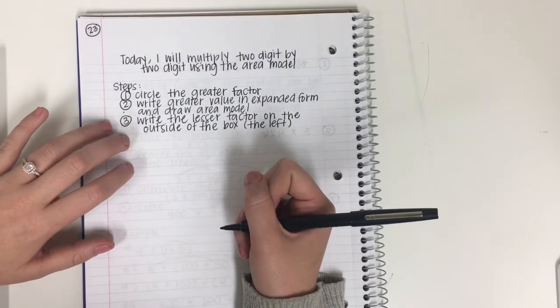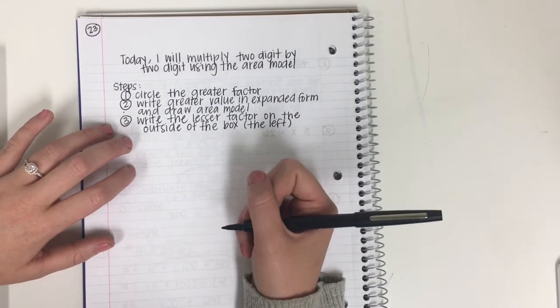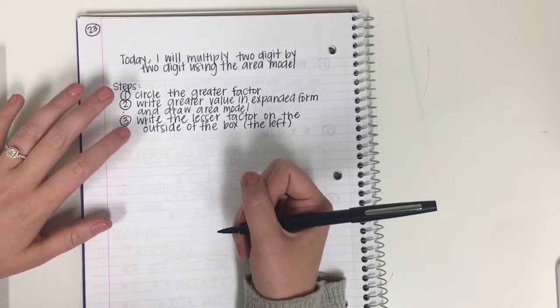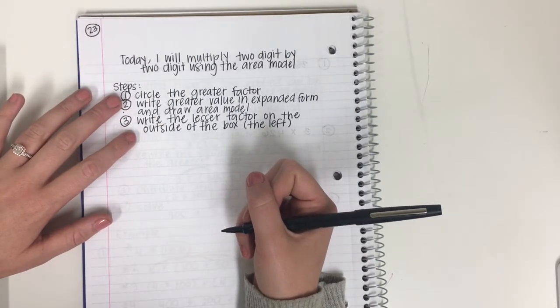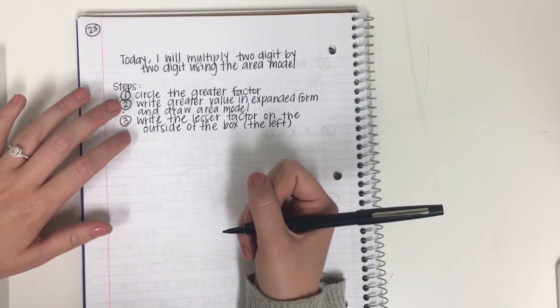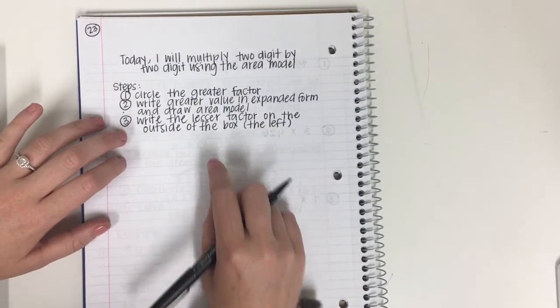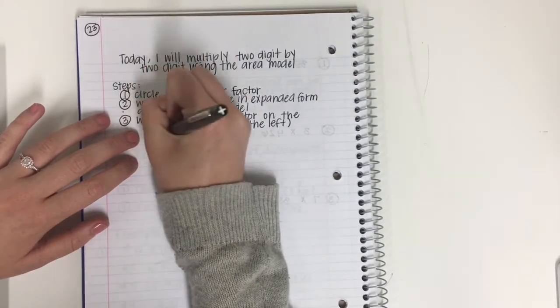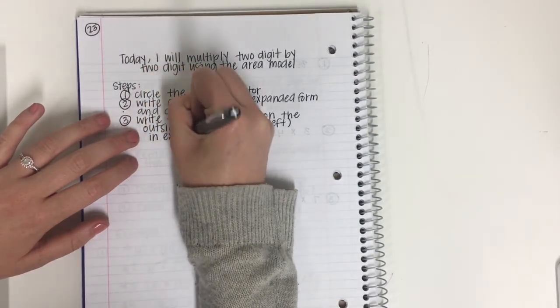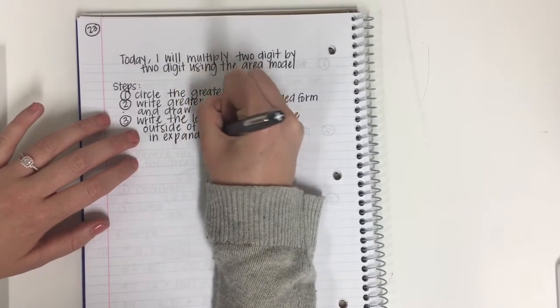Okay, and what we need to remember here is that now we're going to be expanding the lesser factor because it's not going to be a single digit. It's going to be a 2-digit, so it's going to be needed to be expanded. So write the lesser factor on the outside of the box in expanded form.